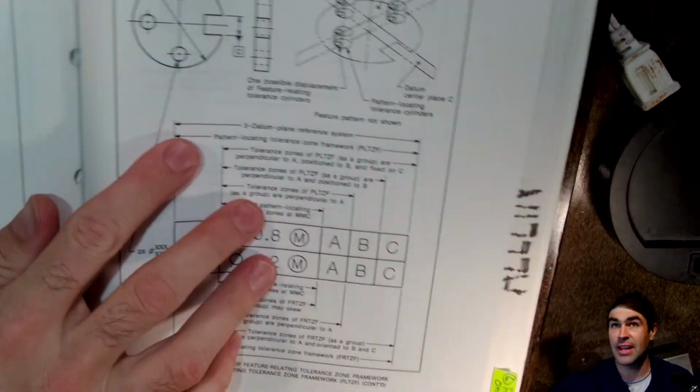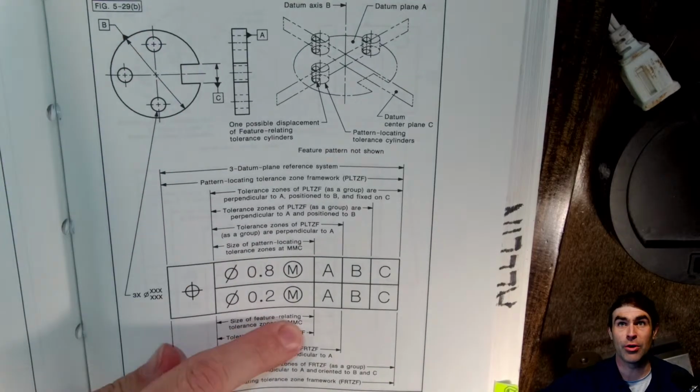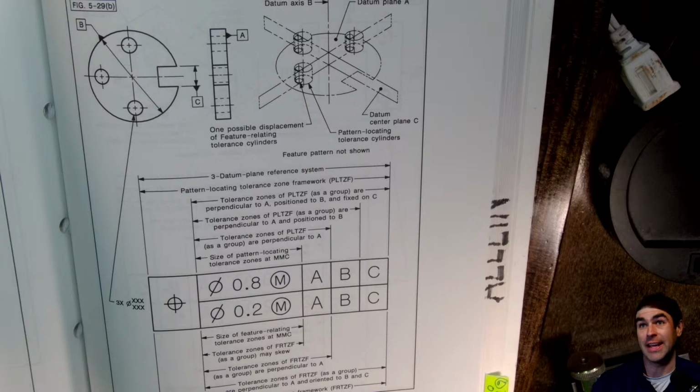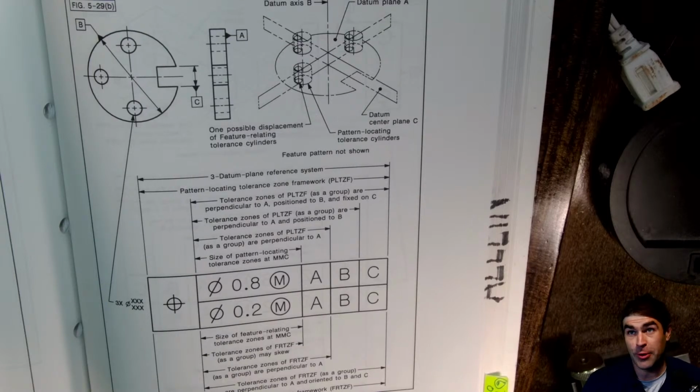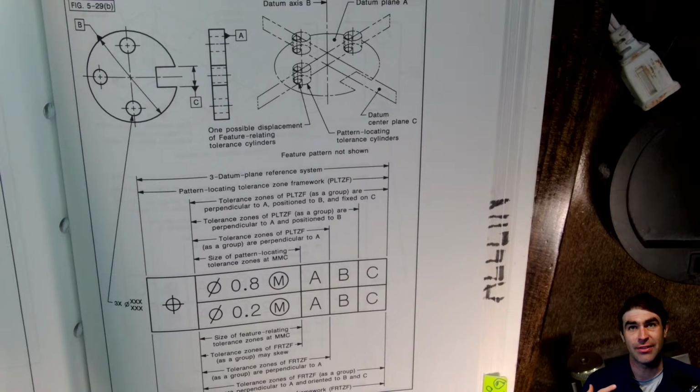It gives an example where you might have datums that are regardless of material boundary, which is actually kind of wild for ASME. Those of you that are real deep in the game know that ASME hates using features of size regardless of feature size. They prefer everything be at MMB.